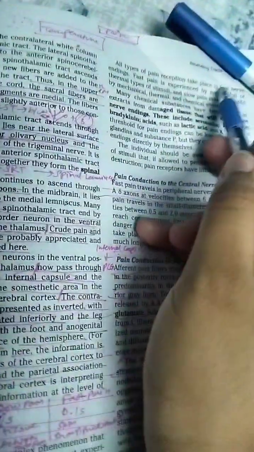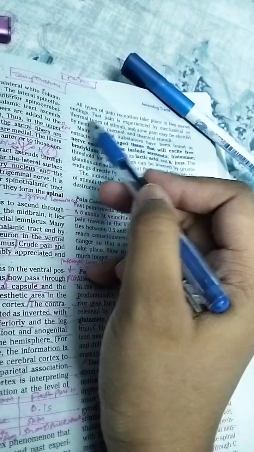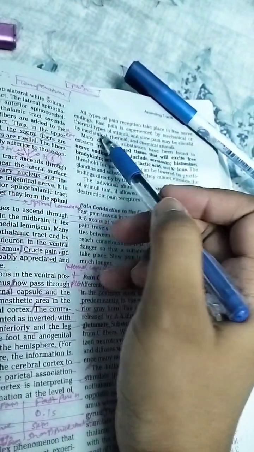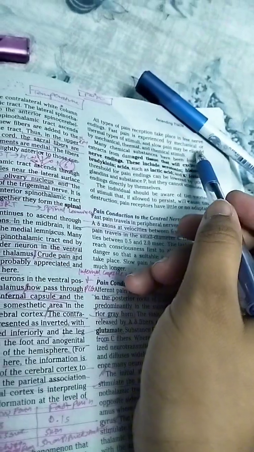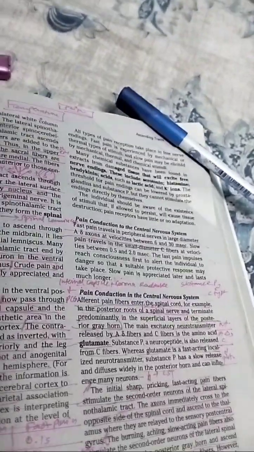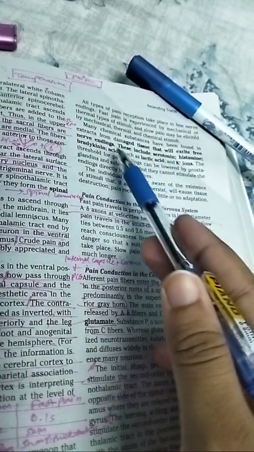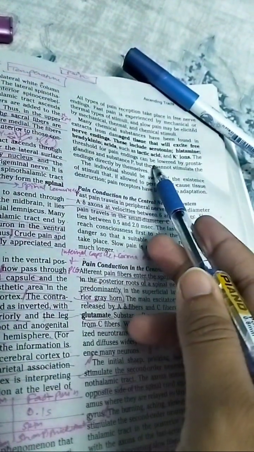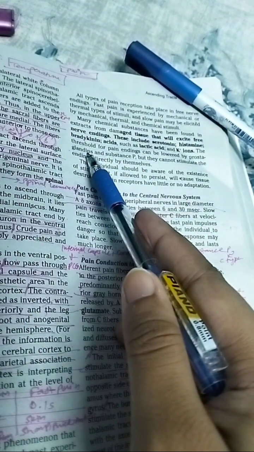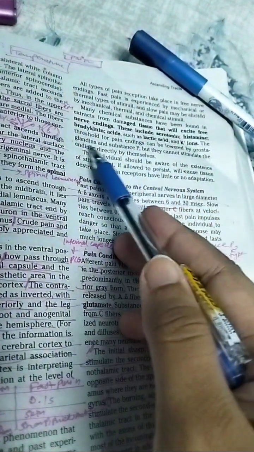Now let's talk about pain reception. All types of pain receptions are going to be conducted through the free sensory nerve endings, and fast pain is experienced by either mechanical or thermal types of stimuli, like mechanical or temperature. However, slow pain is elicited by mechanical, thermal, or chemical stimuli. There are many chemical substances which have been found in the extracts from damaged tissues that will excite these free nerve endings. They include serotonin, histamine, lactic acid, potassium ions, as well as bradykinins. The threshold for pain endings can be lowered by prostaglandins, and also by substance P, which cannot itself stimulate the nerve ending.